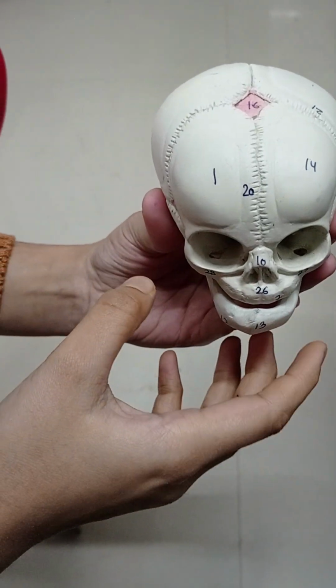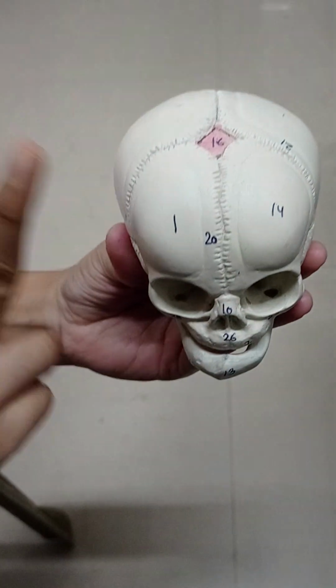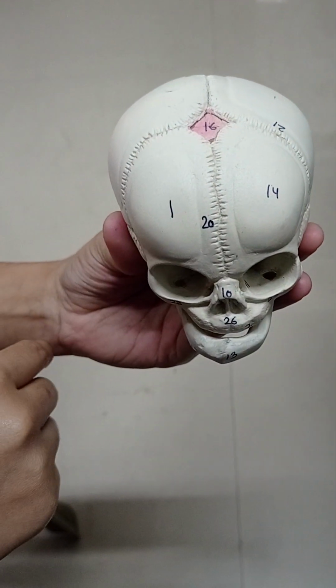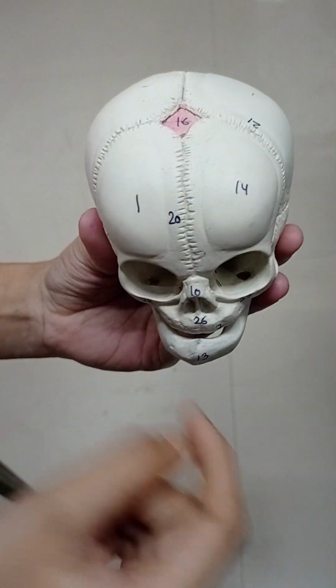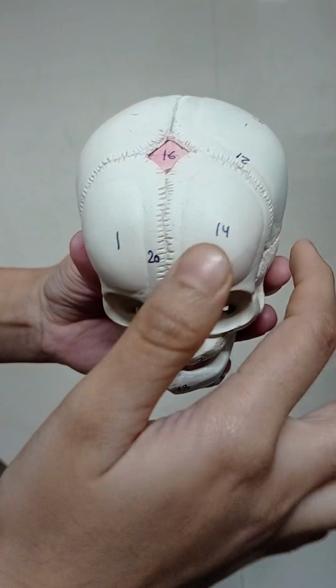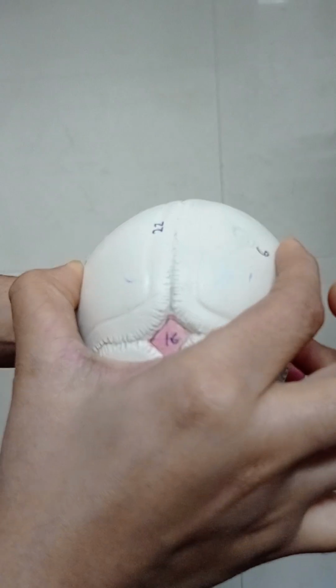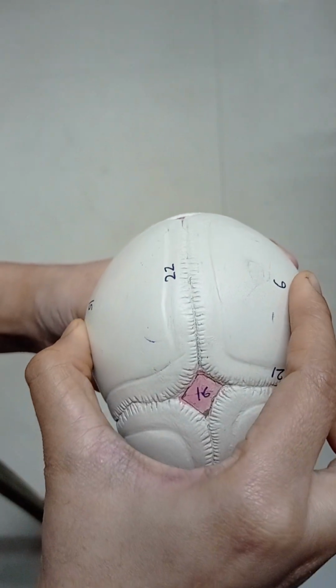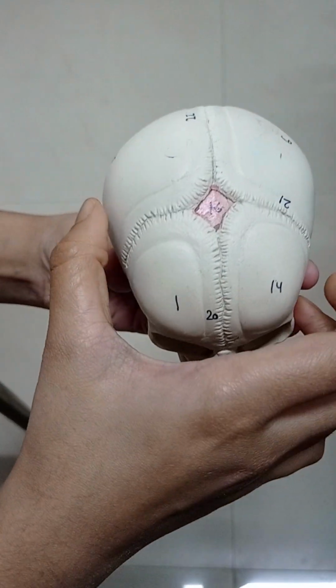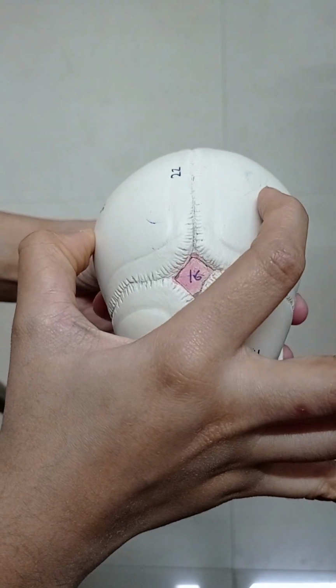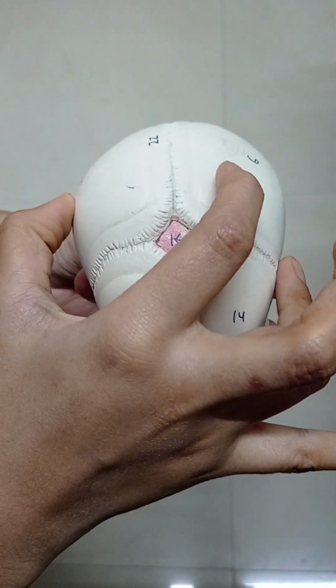And the diameters of the fetal skull are divided into 2 types: anterior posterior diameter and transverse diameter. The transverse diameters are: biparietal diameter, which lies between the two parietal eminences. It measures about 9.5 cm. Supersubparietal diameter. It measures about 8 to 8.5 cm.